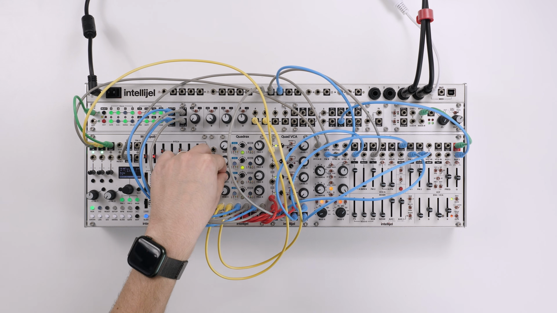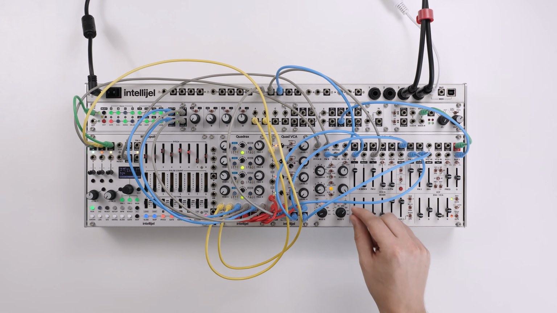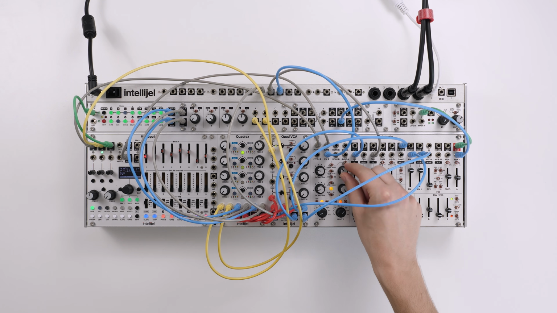In this video, I'll break down the patch step by step so you can see the process and perhaps take some inspiration for your own patching.